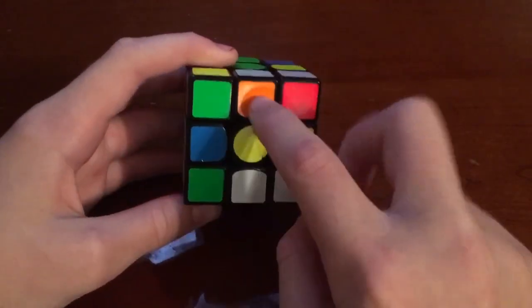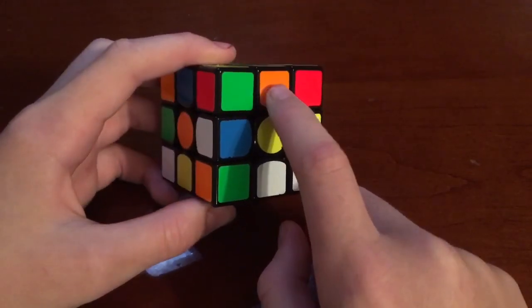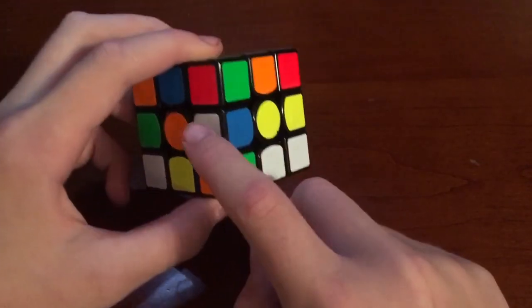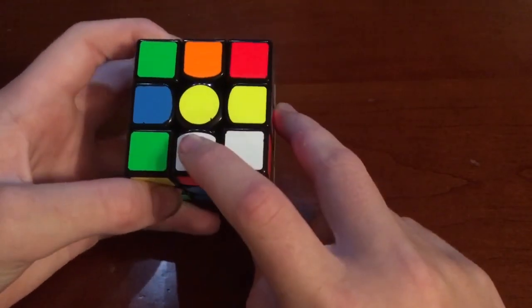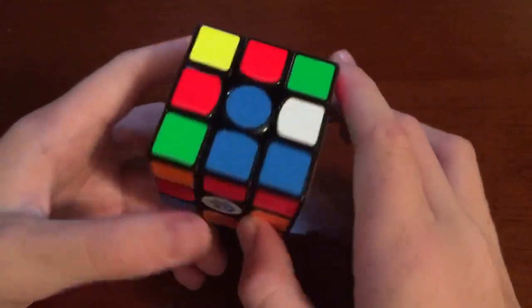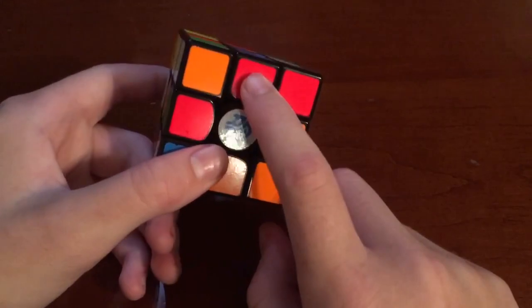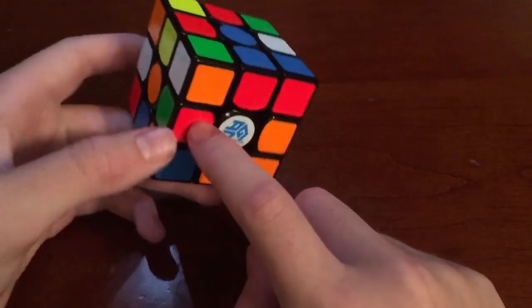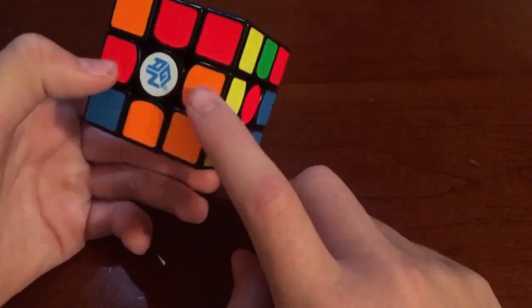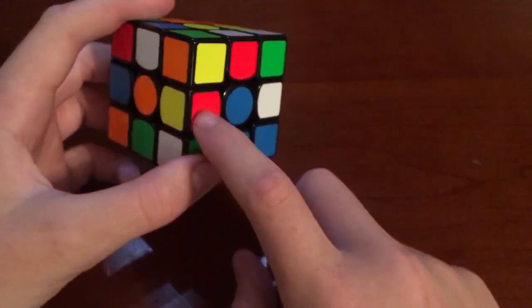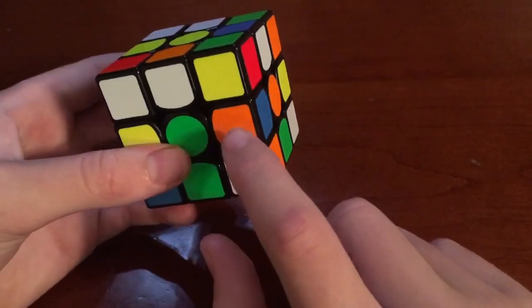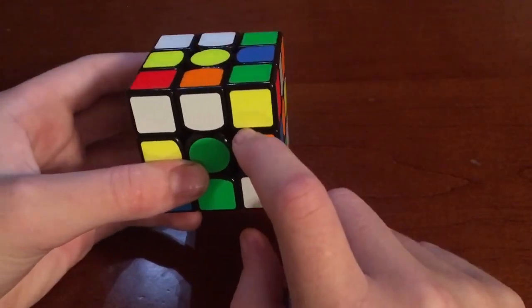On this cube, we can see that this is a bad edge because it has orange showing. This is a bad edge because it has blue and white. This one is not a bad edge, and this one is not a bad edge. This is a bad edge because it has red. This is because it has red. This is because it has orange. This is because it has orange. This is because it has red, and this one is because it has orange.